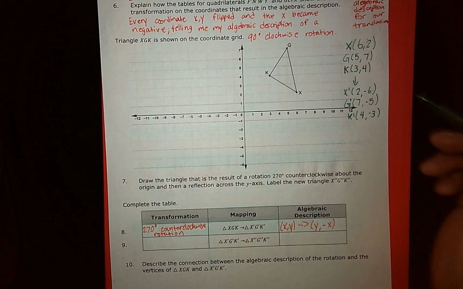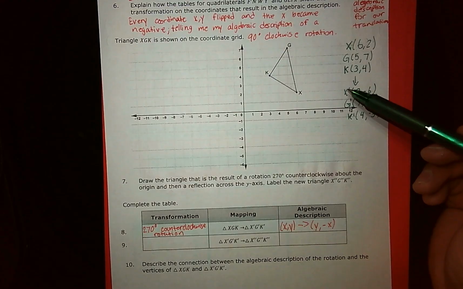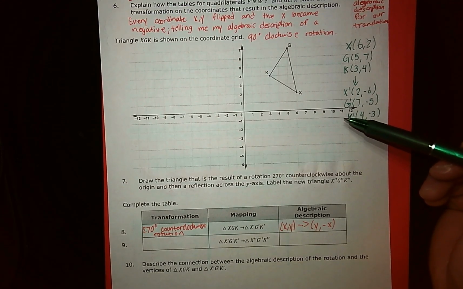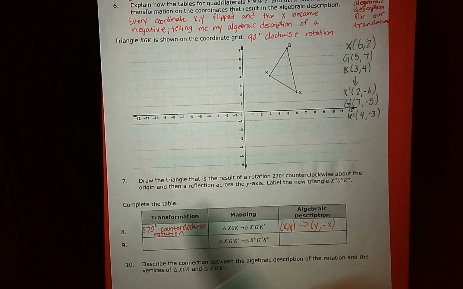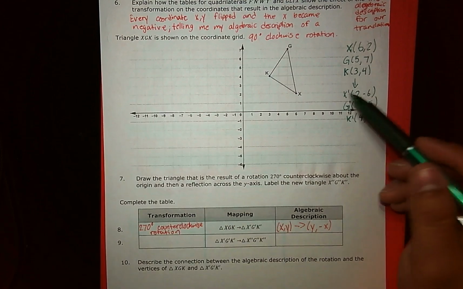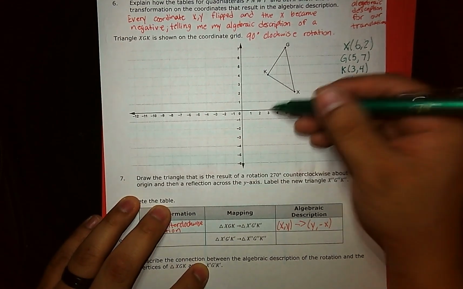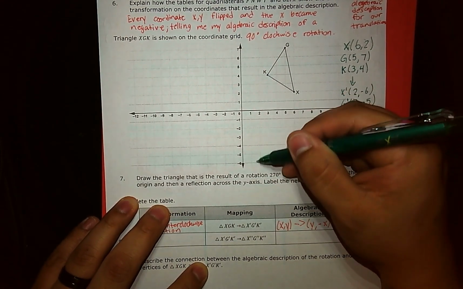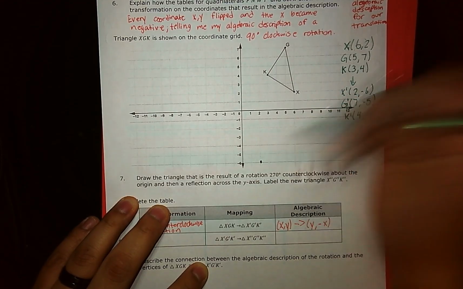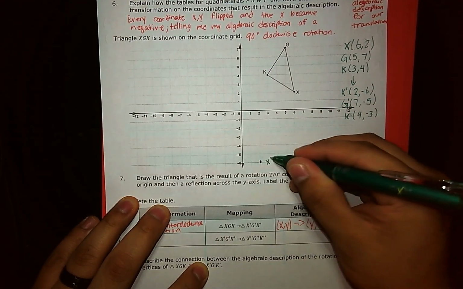Then we can just plot these. That will show me where x prime, g prime, k prime will lay, and that's the result of our first transformation. X prime is at 2, negative 6. That is x prime.